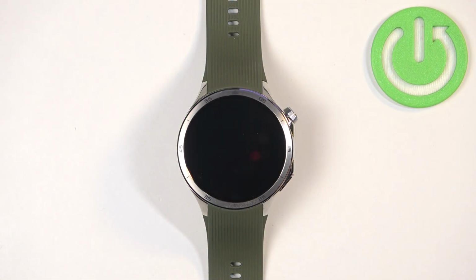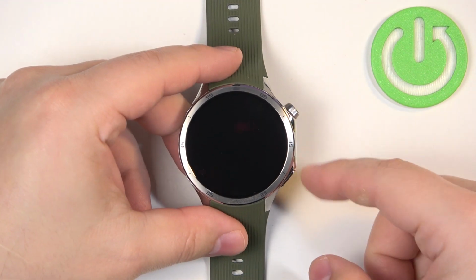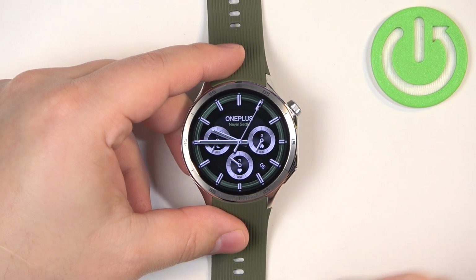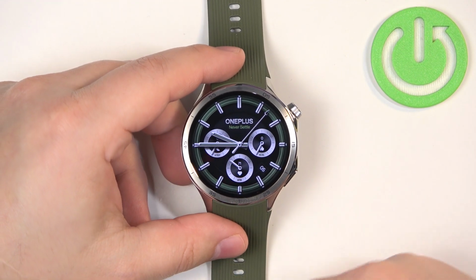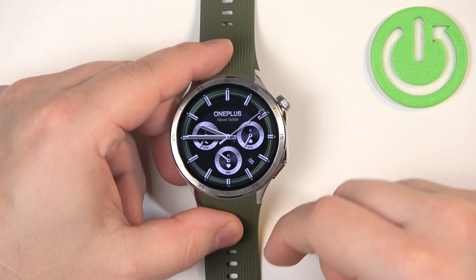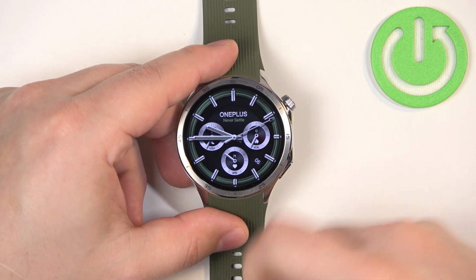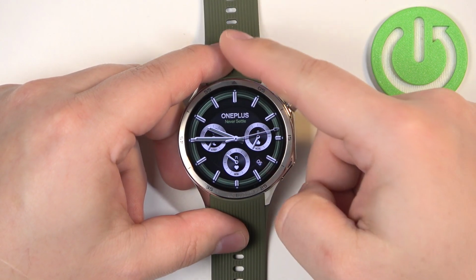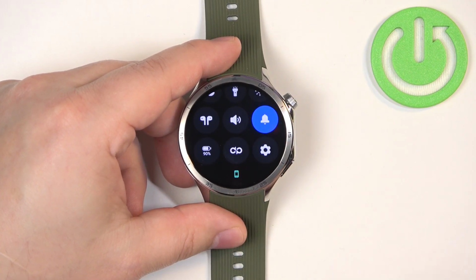First, if you want to wake up the screen on your watch, you can press any of the buttons or tap on the screen. After you wake up the screen, you can access a couple of things. For example, if you want to open the control panel on your watch to see the shortcuts for different functions, you can swipe down from the top of the screen to open it.